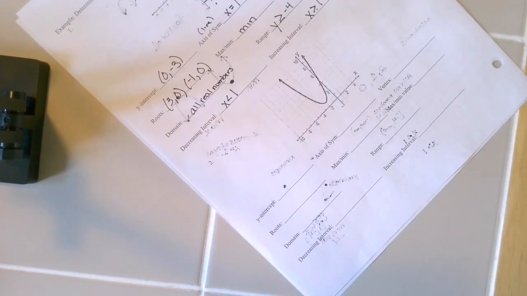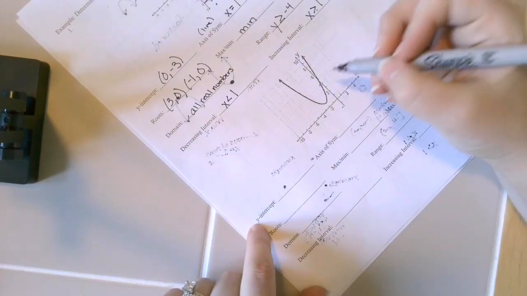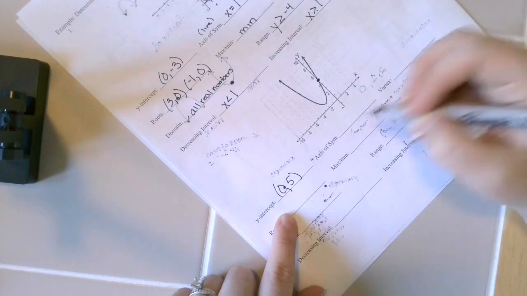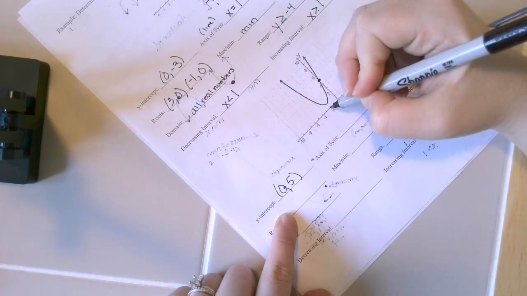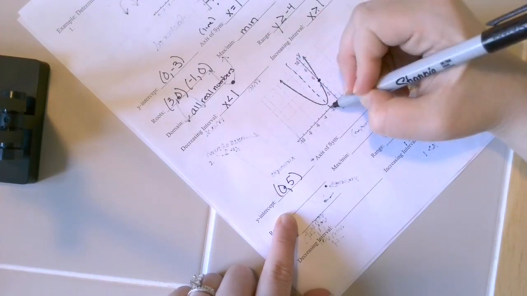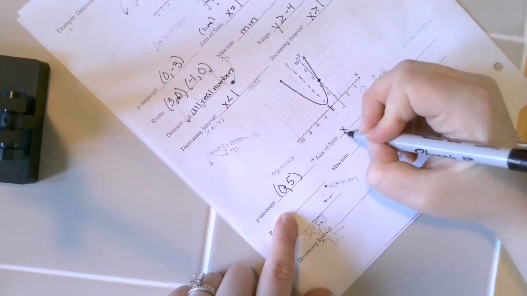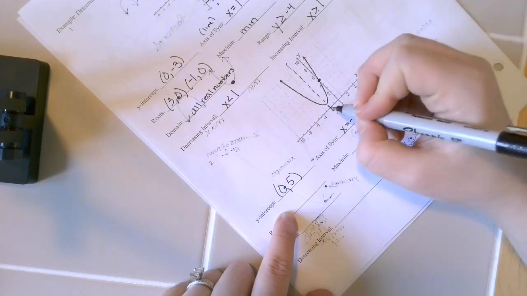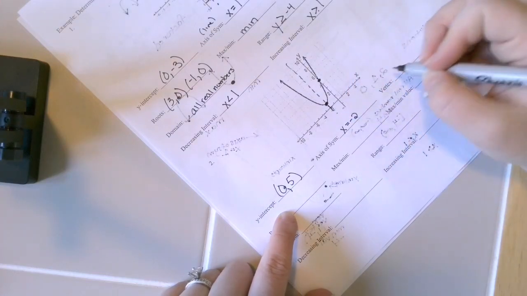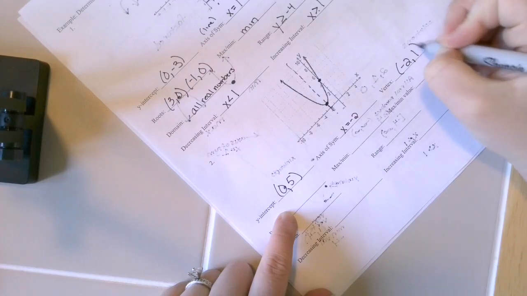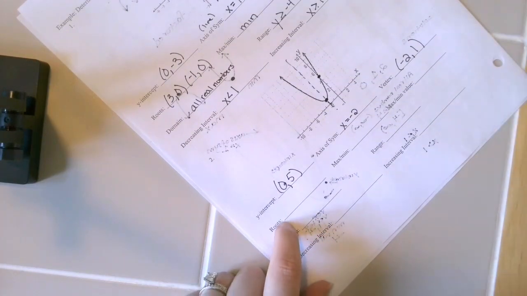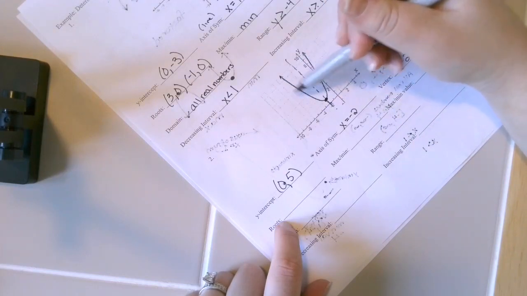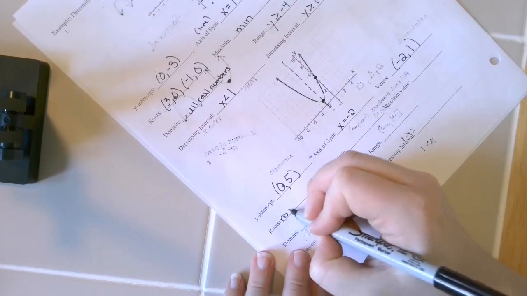All right, let's look at another one. Start with the y-intercept. Our y-intercept here is 5, so (0, 5). Our axis of symmetry is the cutting point straight through the middle. It crosses -2, so x equals -2. That's our line, our axis of symmetry. Our vertex here, it's hard to see, is (-2, 1). Our roots, remember, is where it crosses the x-axis. This parabola doesn't cross the x-axis at all, so there actually are no x-intercepts.